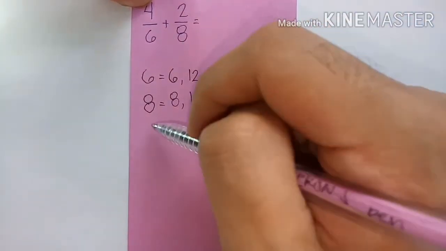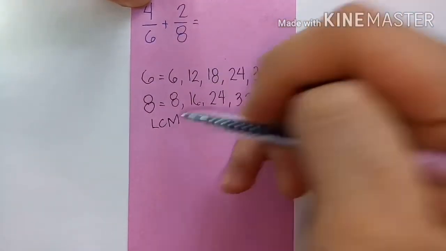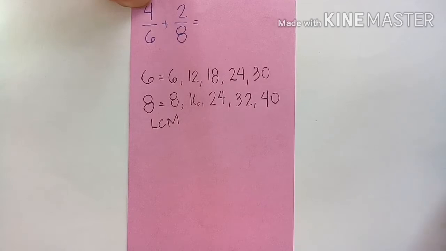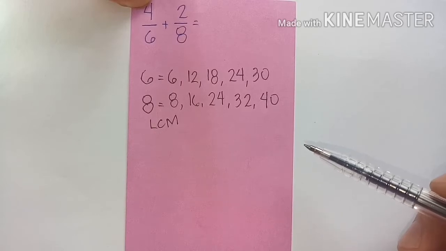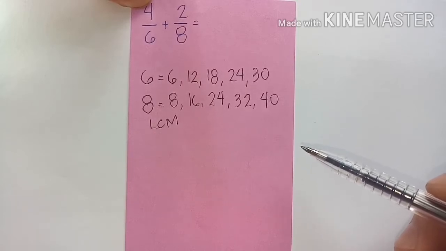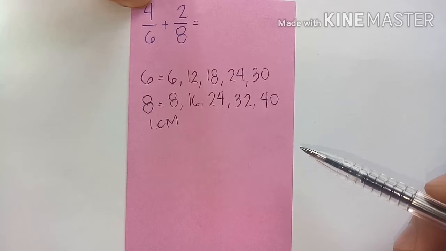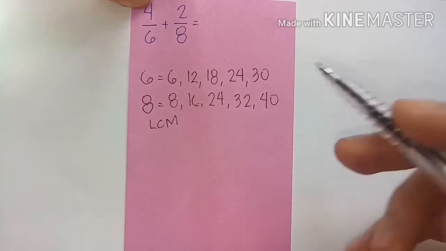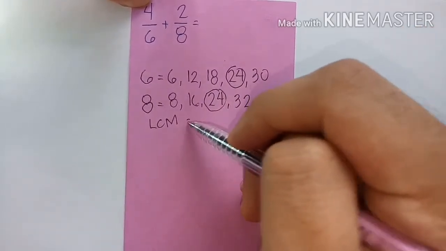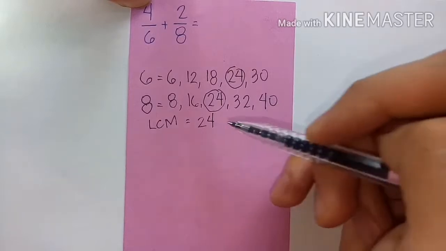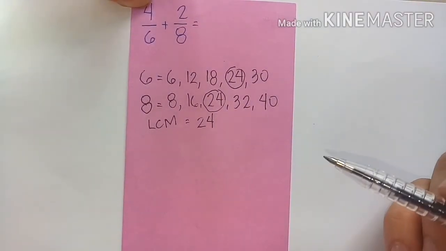So again, hahanapin natin ang LCM. Ang ibig sabihin ng LCM, least common multiple. Yung L, least, pinakamababa. C ay common, magkatulad. At yung multiple, itong mga sinulat natin. So alin ba dyan? Yung least common multiple or pinakamababang magkatulad na multiple. Ang pinakamababa na magkatulad na multiple ay ang 24. So, ang 24 ngayon ang LCM. Ito na ngayon yung magiging denominator natin.